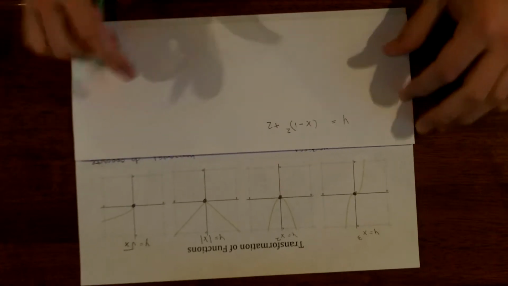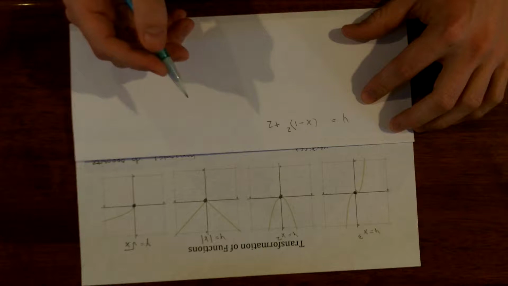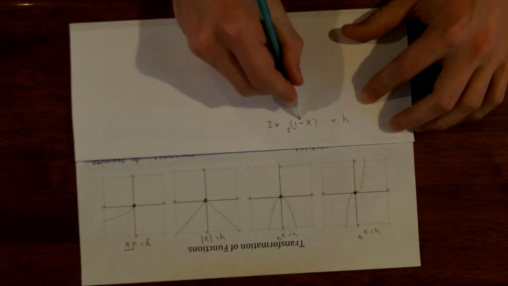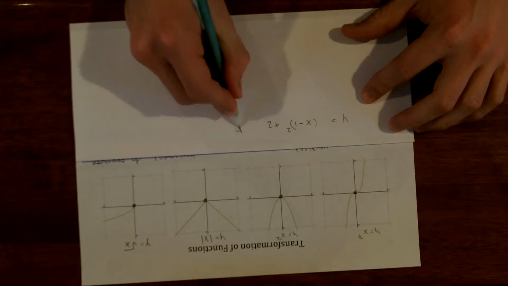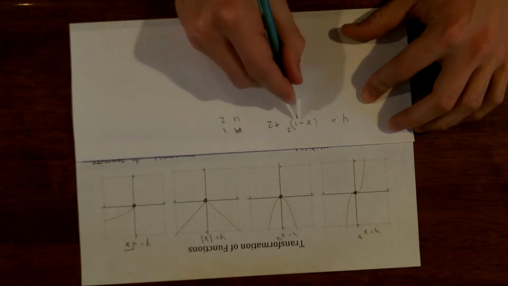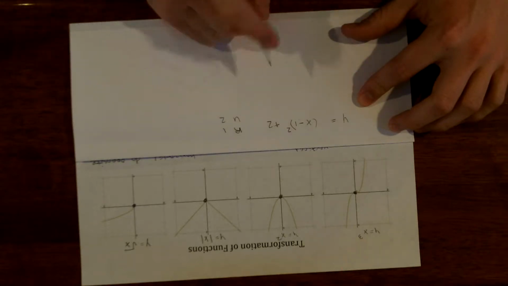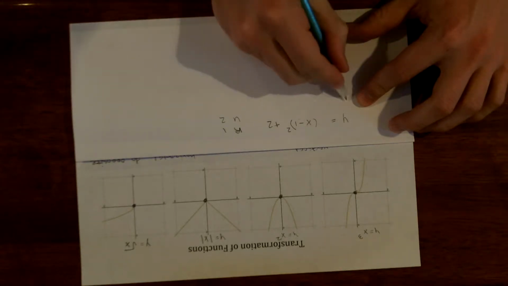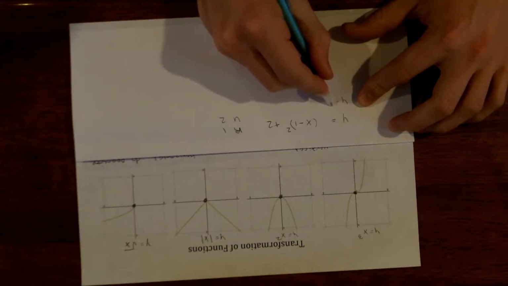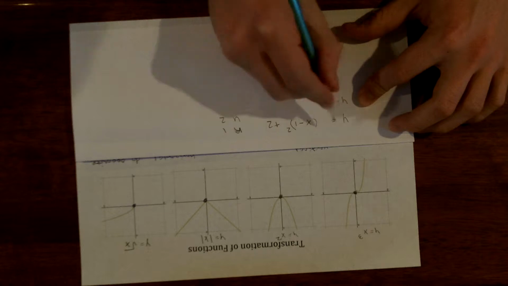Here's just a quick example. We have (x minus 1) quantity squared plus 2. If we write out the transformations, we're going to go right 1, so I'm just going to write R1, and up 2. Notice I see a -1, but I'm actually going +1. I'm going right 1. So why is that? If I rewrite this equation, I can rewrite it by subtracting the +2 to the other side.